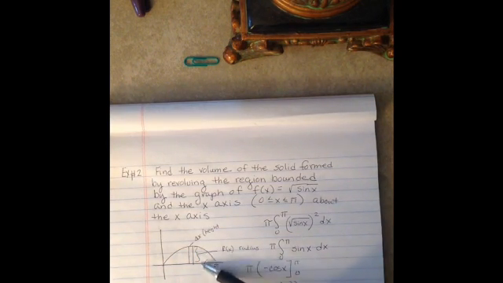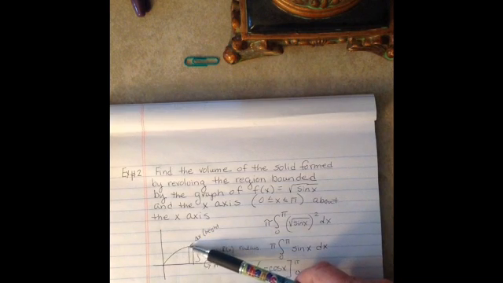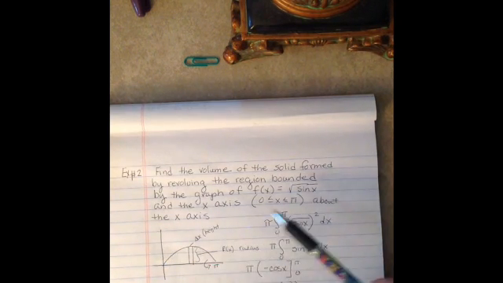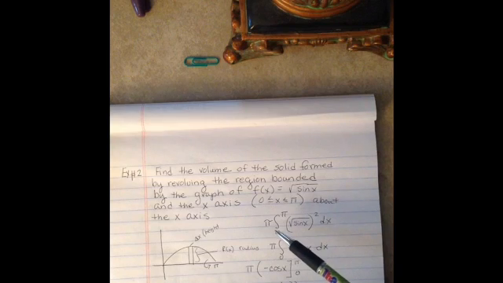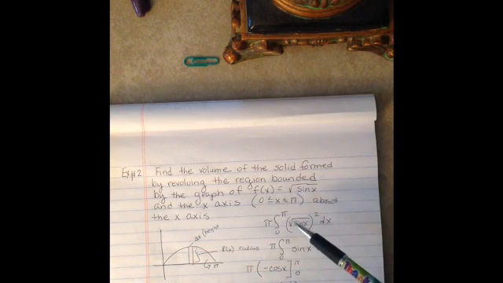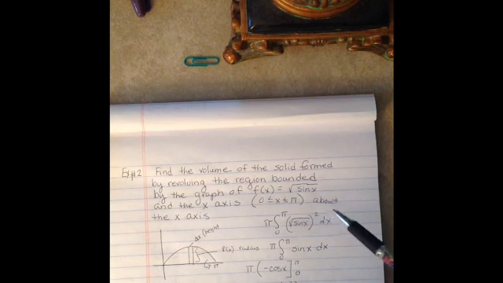We're going about the x-axis, so we're doing a perpendicular rectangle. Again, our radius is the value of the function. So we're going from 0 to pi, our bounds are 0 to pi on the x-axis. Our radius is the function, the square root of sine x, squared. Well, that's our radius, not our height, and then our height is dx.